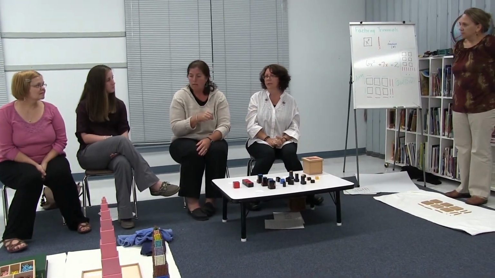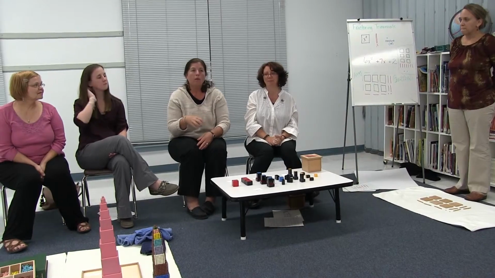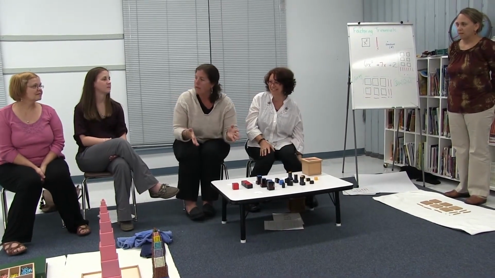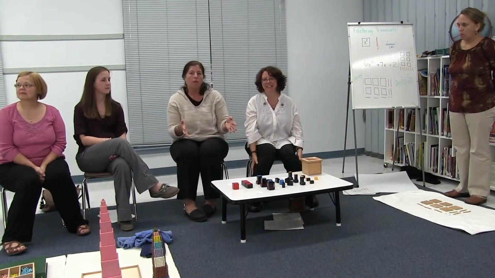Then they'll actually draw out the stamp game, which is really some of them really will, because they don't want to actually get out the stamp game. I don't know if everyone knows what a stamp game is. I could go get one, I guess.